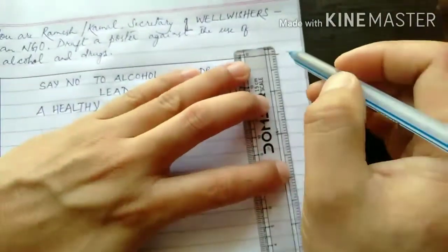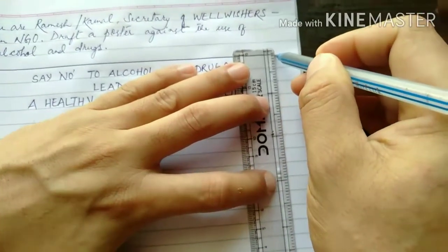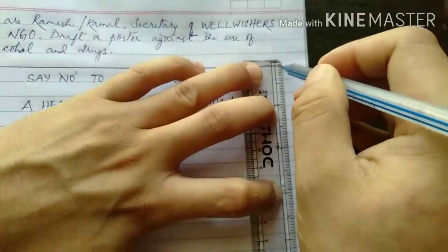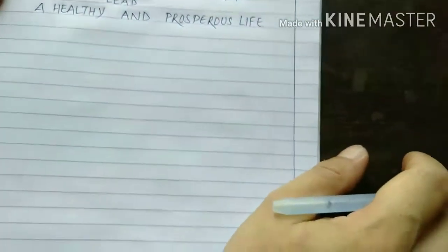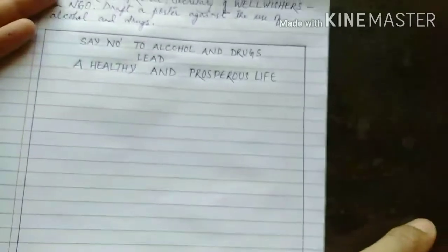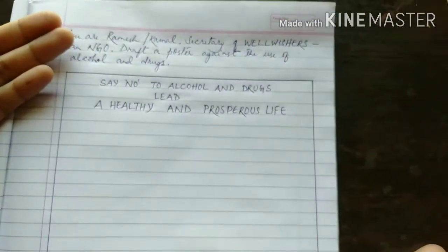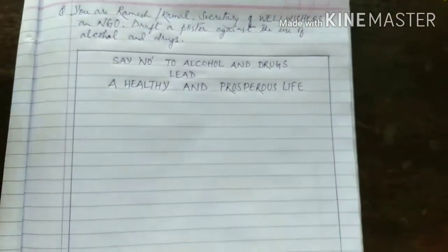We can close the right hand side line. So we have begun with a tagline saying, say no to alcohol and drugs, lead a healthy and prosperous life.